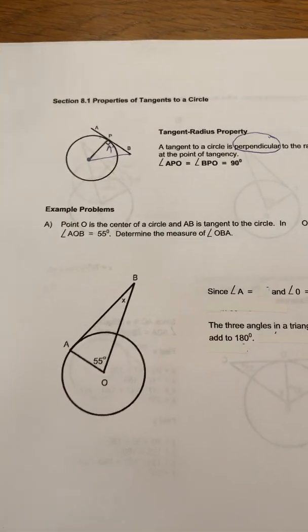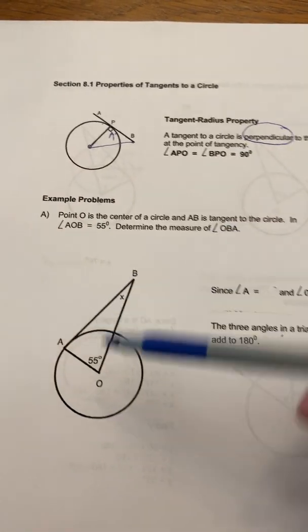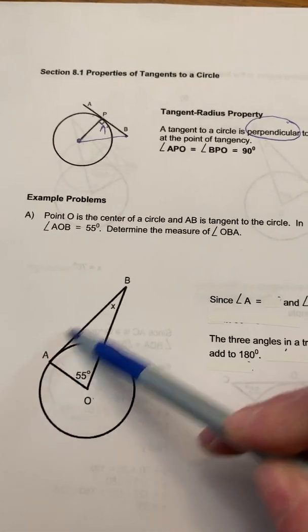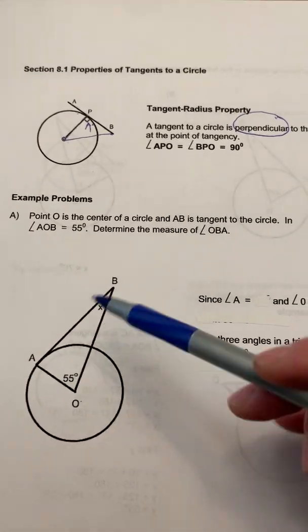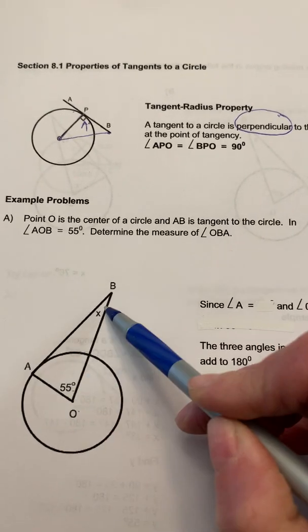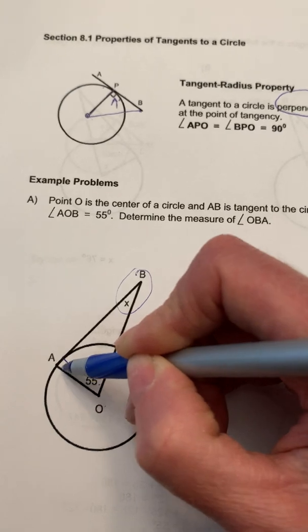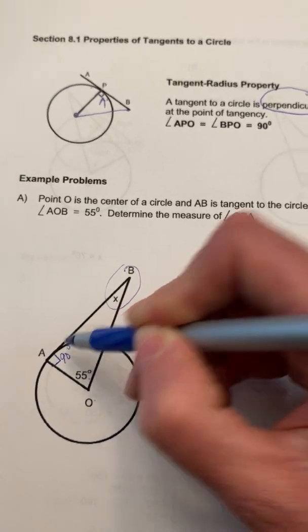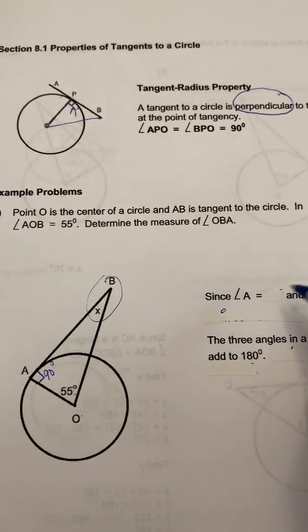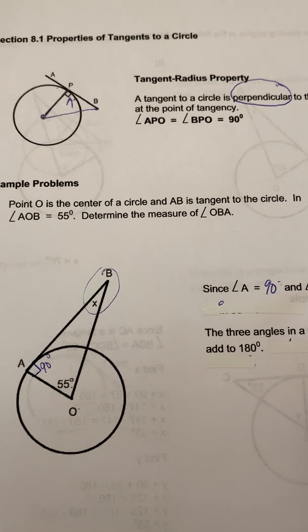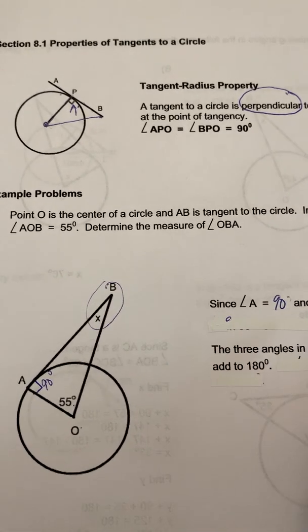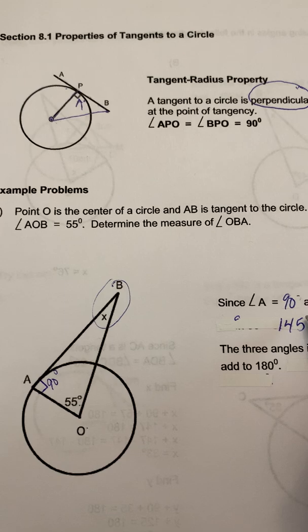Okay, so for example, we're saying that point O is the center of the circle and AB is a tangent. We've created a 55-degree angle here. We want to know what this angle B is right here. Well, we know that this angle is 90 degrees because it creates a right angle, so we can go 90, angle O is 55. If we add those together, we get 145 degrees.